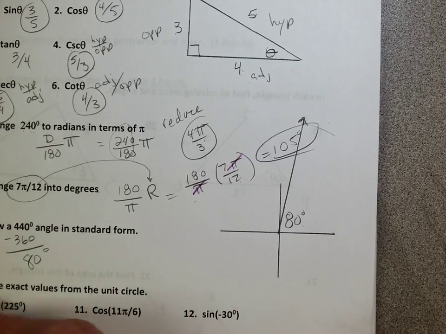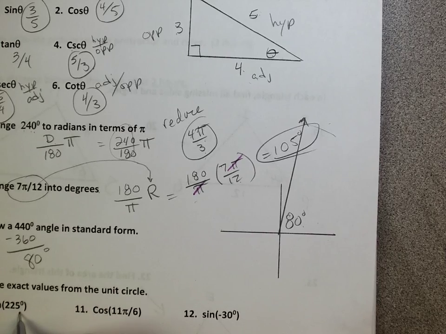Sine is the y value. Sine is the y. So let's go to 225. 225 on the unit circle. Let's see. There it is, way down at the bottom. And I want the y value. So the point I see is negative square root of 2 over 2. Negative, so I'm going to have just a negative square root of 2 over 2.